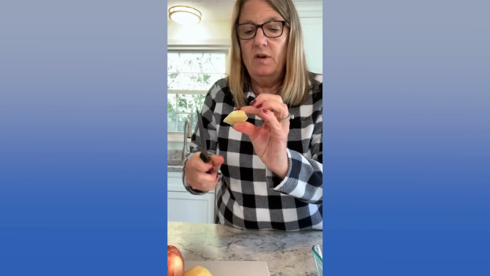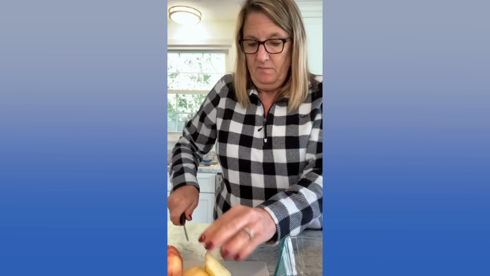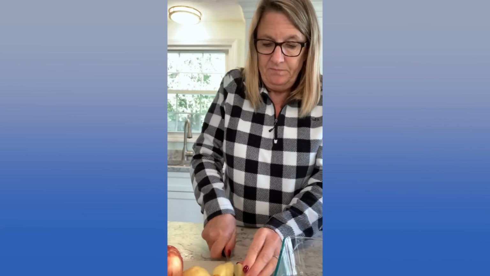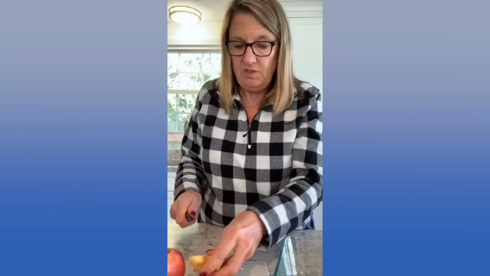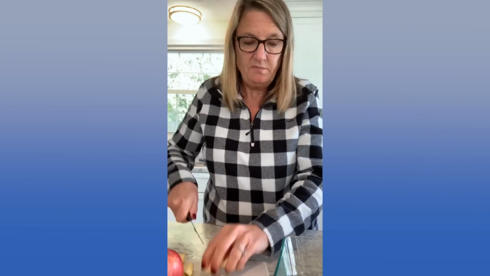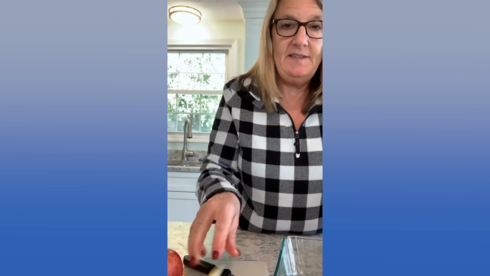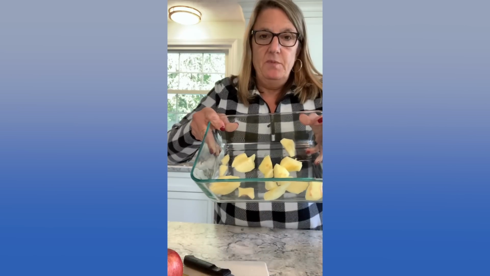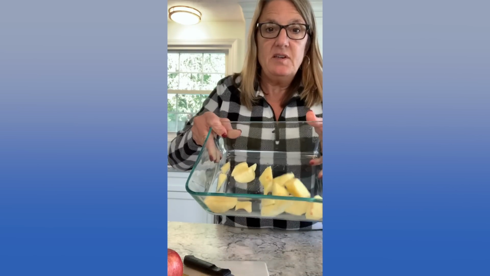You don't want any of the core in the piece of apple. If you get any of the core, just cut it off because you don't need it. There's lots of different ways to make apple crisp. Some people make it with oatmeal. Some people make it with a pre-mix. There's just cinnamon and sugar. So I'm going to take 6 apples, slice them up, and put them in the bottom of this pan, or this dish, before I bake it.